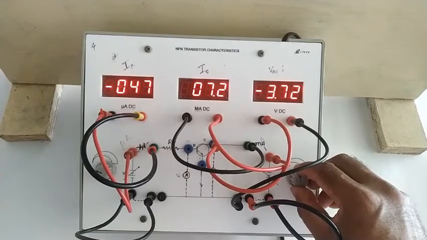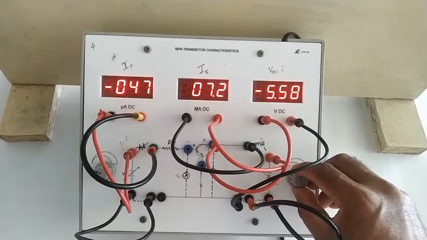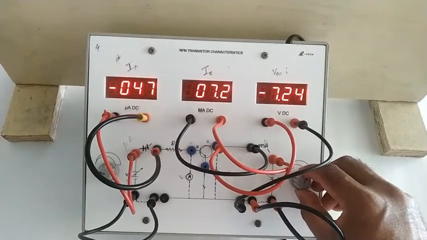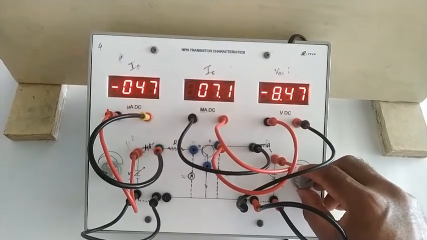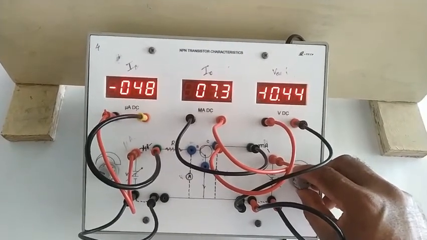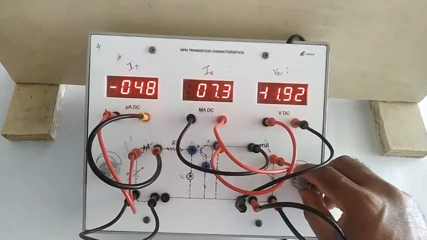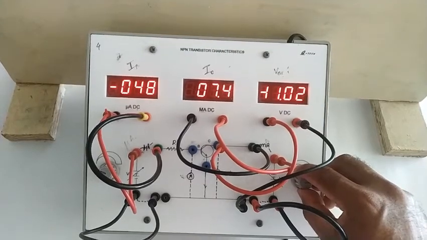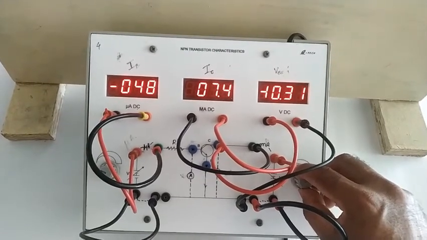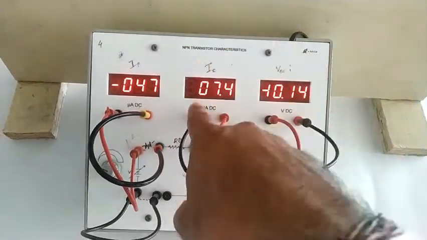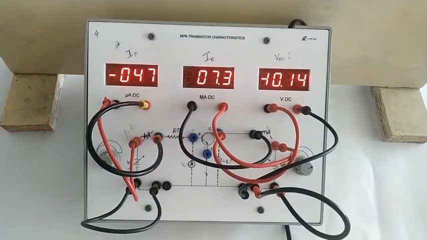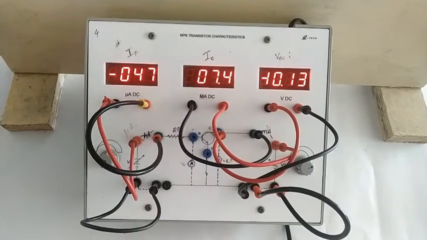Likewise you have to note down the corresponding reading by varying 1 volt in the voltmeter. This is the simple method. You have to take it till 10 volts. The final value of voltage is 10 volts. Up to that extent you have to measure the milliammeter reading. This is for the first trial.